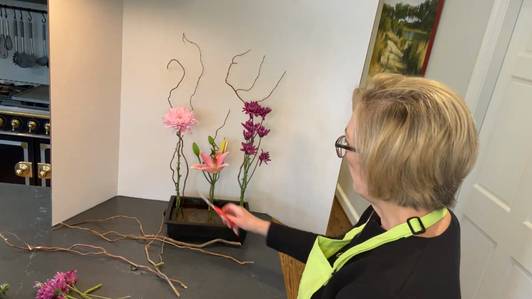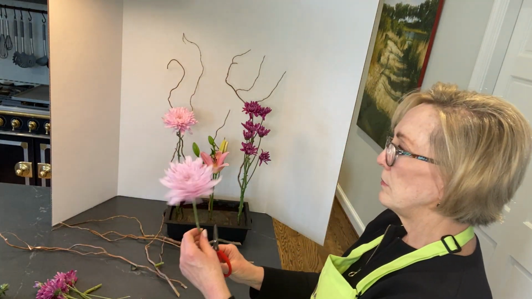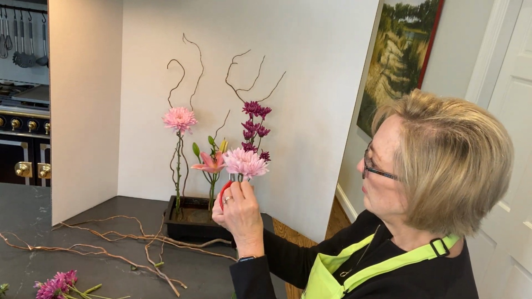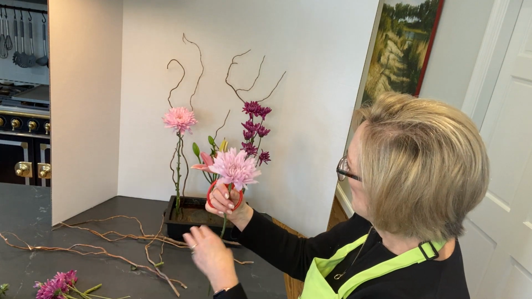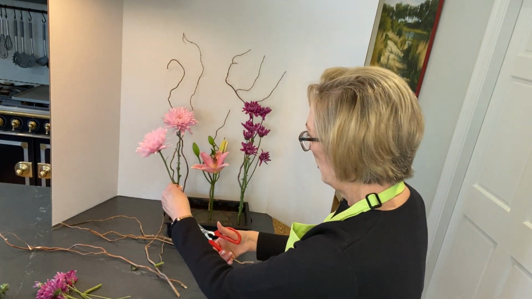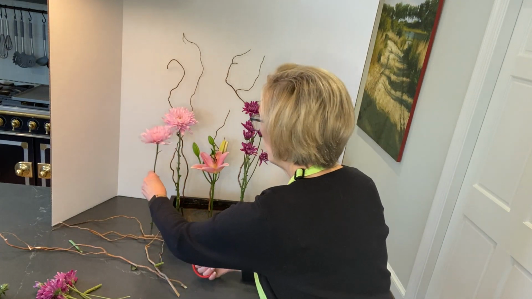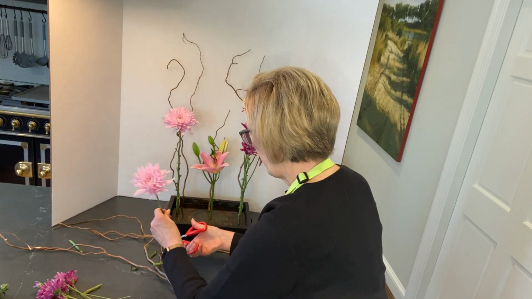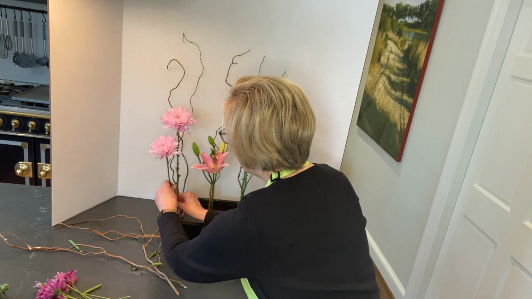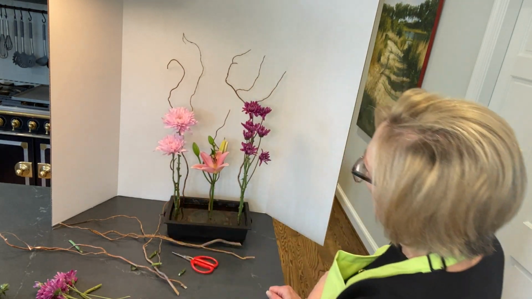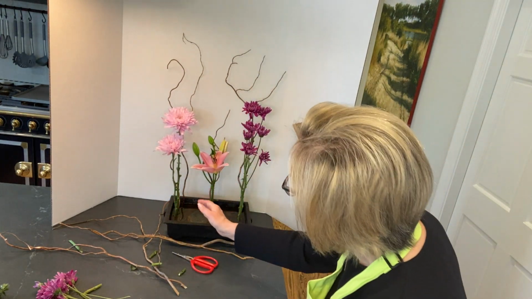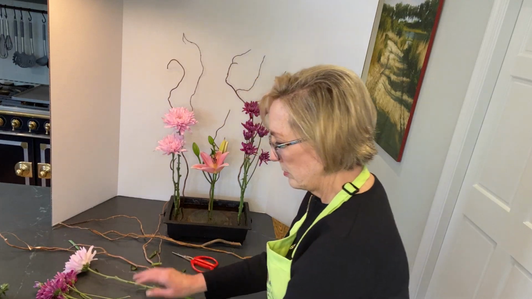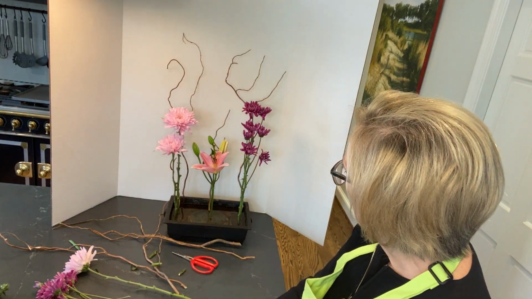Again, I've got to be very careful to leave negative space here. That lily is a little large for that center, so we'll have to be very careful with the placement of these. I'm going to place that off to that side to maintain my negative space here. And again, I'm going to use that one towards the bottom to bring them all together.